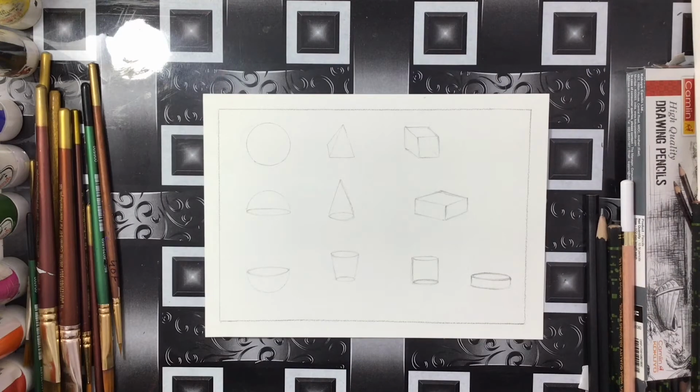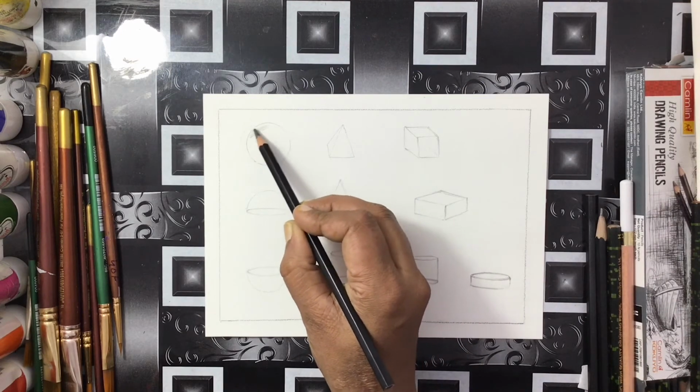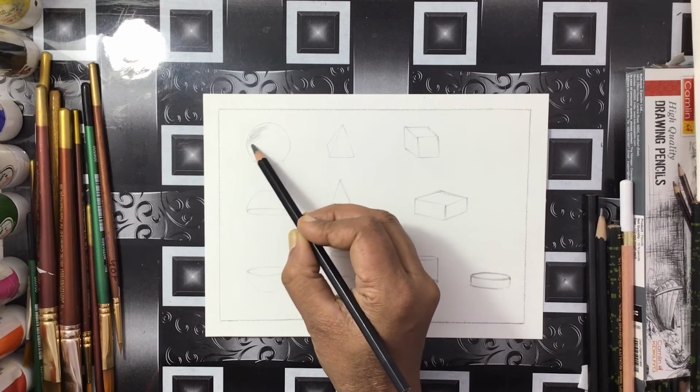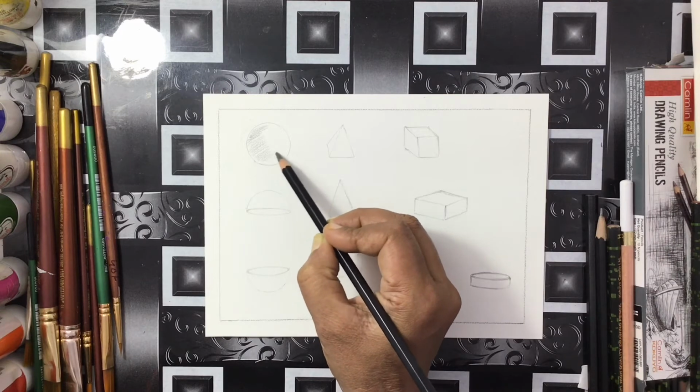These are the basic shapes which are required for drawing, and I have drawn all the shapes on a single paper for easy drawing. Here I am using cross hatching for the shading of different shapes. First we will start from the sphere. Imagine that light is coming from the right side.